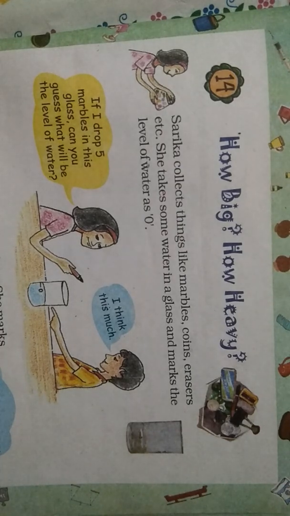Now children, you will understand what is volume by the following example. Children, if you have a balloon filled with air on one side of a table and one balloon without air on the other side, tell me children, which will occupy more space?